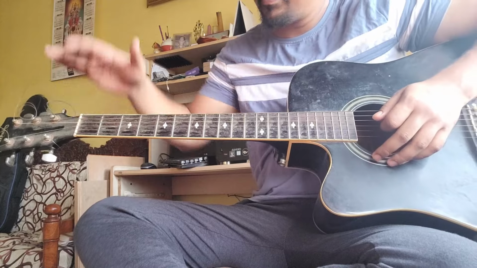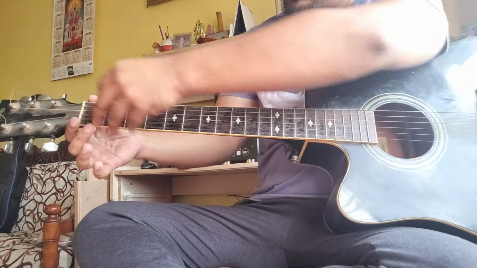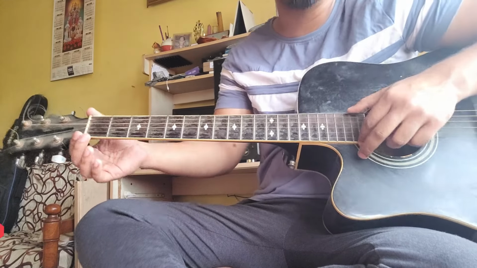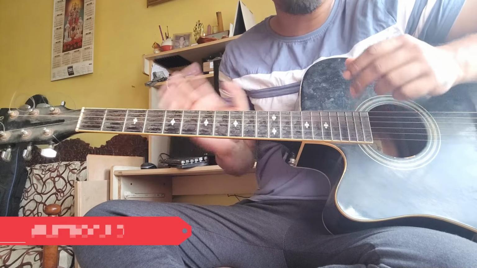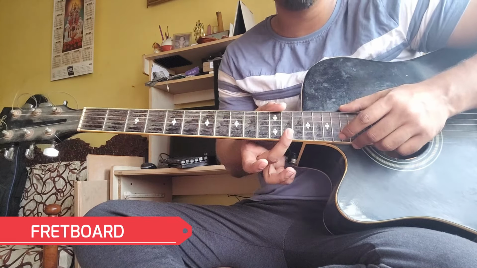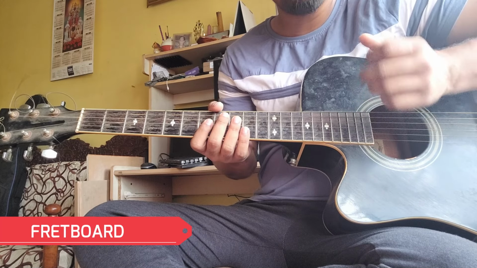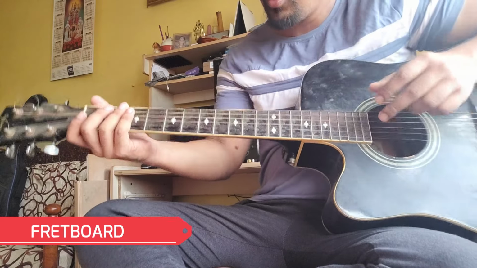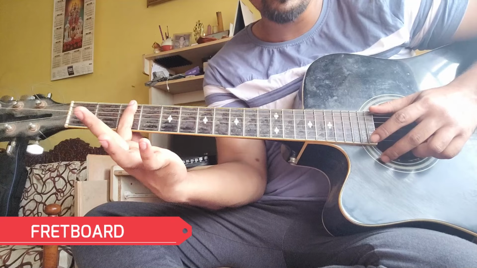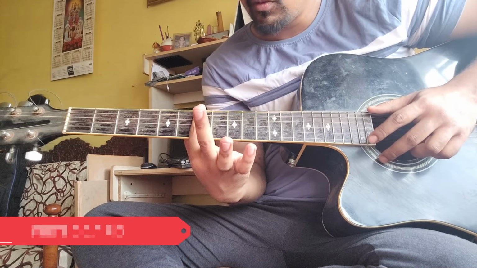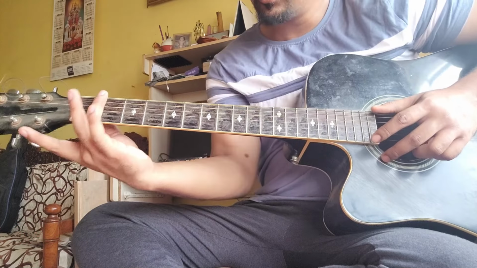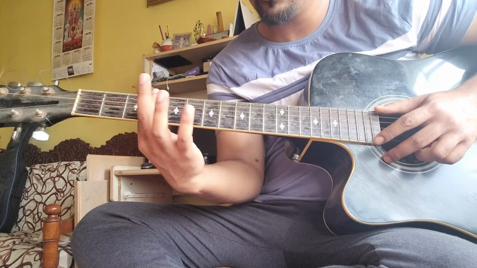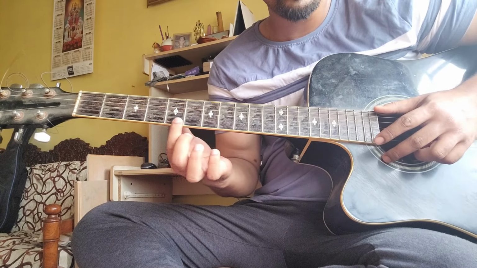So coming to the neck, we can see this whole area, and this is called the fretboard. Now fretboard is the most important part of a guitar because all the mystery of guitar lies within this fretboard. All the notes, the scales, everything is there in this area, the fretboard. Now you can see these vertical segments here. You might be asking what these are called. So these are nothing but the frets. This is the first fret, this is the second fret, this is the third fret, this is the fourth fret, this is the fifth fret.